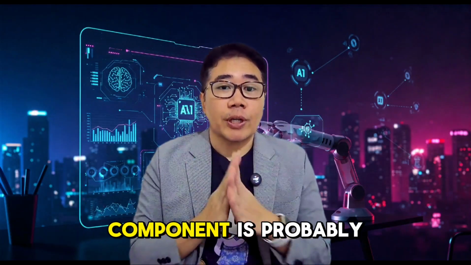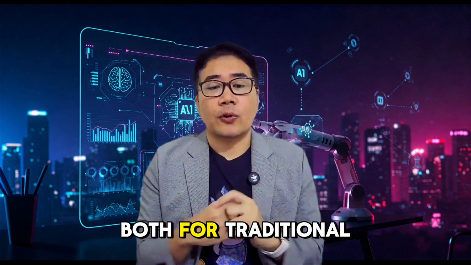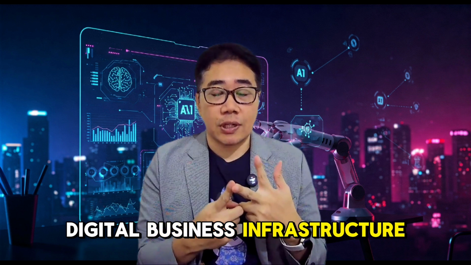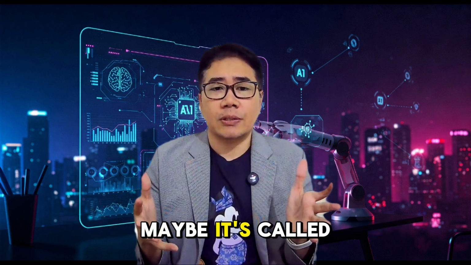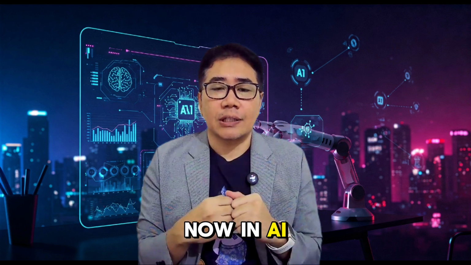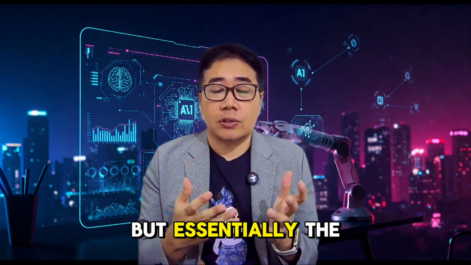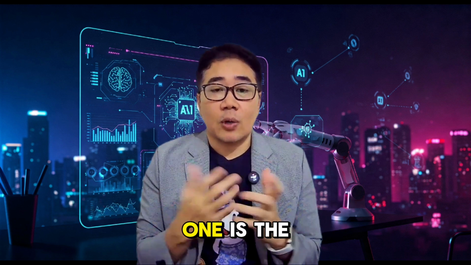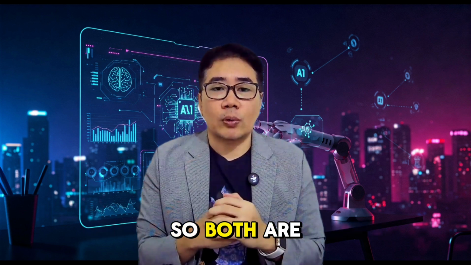The third key component is probably the same, which is the network. Both for traditional digital business infrastructure and AI-driven digital business infrastructure, both can use on-premise or edge computing, as it's probably called now in AI-driven digital business infrastructure, but essentially the same, on-premise and edge computing. And the other one is the cloud-based network infrastructure. So both are the same.